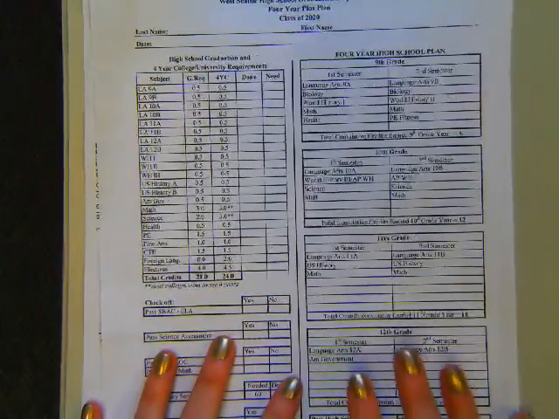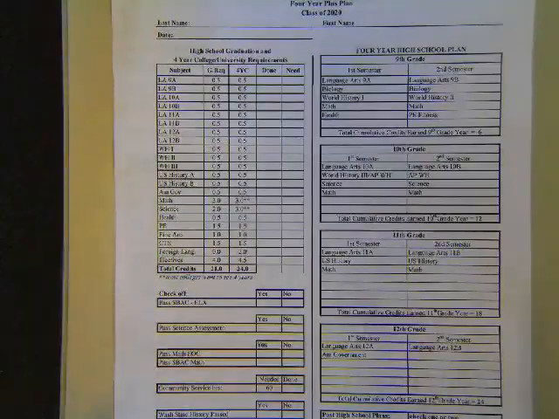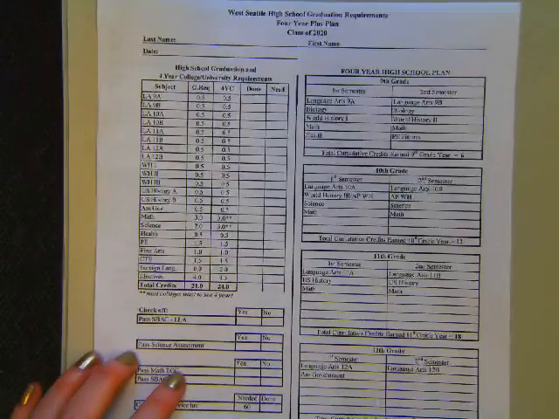Again, make sure all of these come to the lab with you when you come to register for your classes. All right, so I'm going to model for you how to audit your transcript. You did this last year, so hopefully for most of you, this is a review. If not, I'm going to model it.